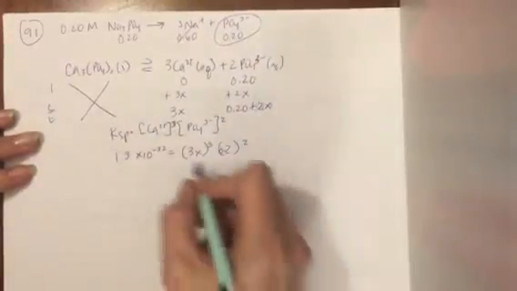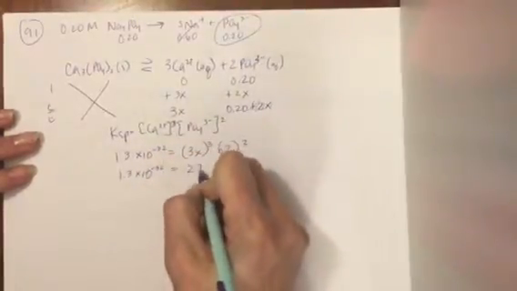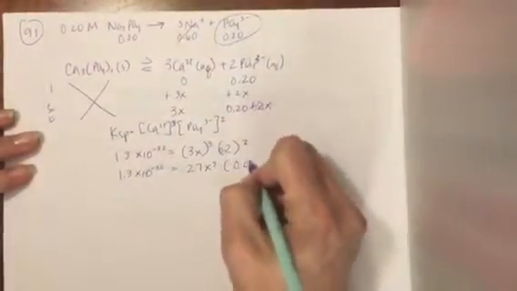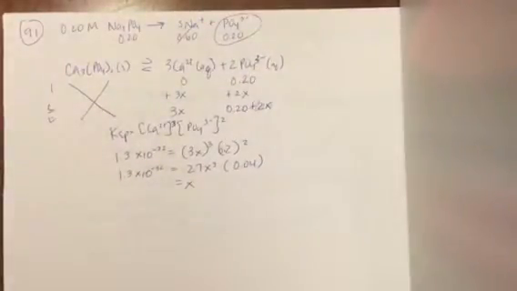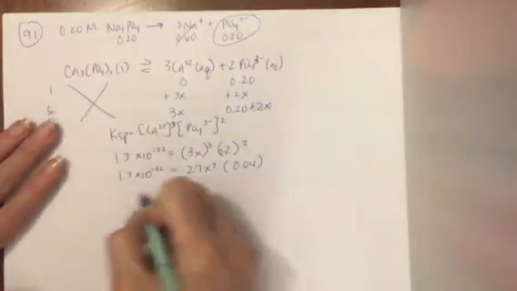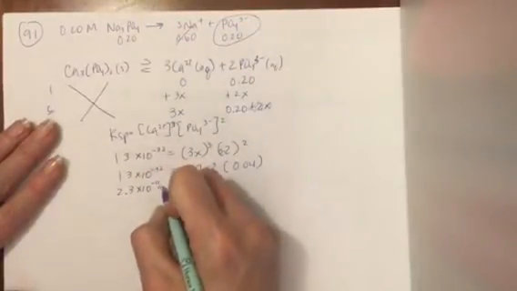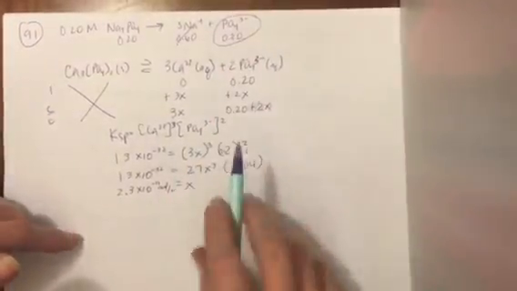So now when you plug all of that in, 1.3 times 10 to the negative 32 equals 27x to the third times 0.2 squared, which is 0.04, and then you solve for x. To solve for x, divide this 1.3 times 10 to the negative 32, divide by 27, divide by 0.04, and then take the cube root of that answer, and you should get 2.3 times 10 to the negative 11th, and that is now the molar solubility. And as you can tell from the last problem, the solubility has decreased because of the presence of the common ion.